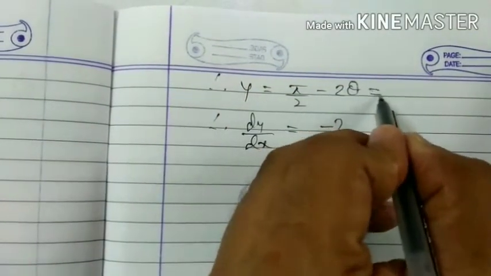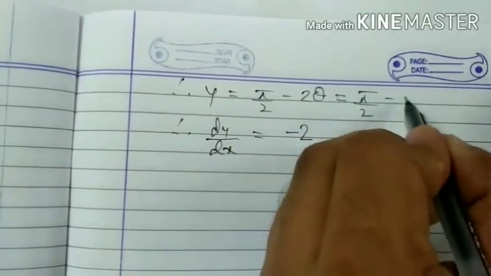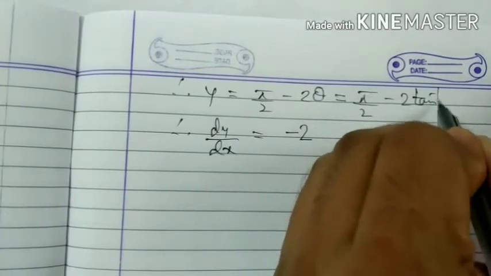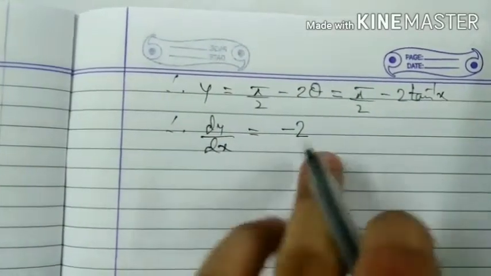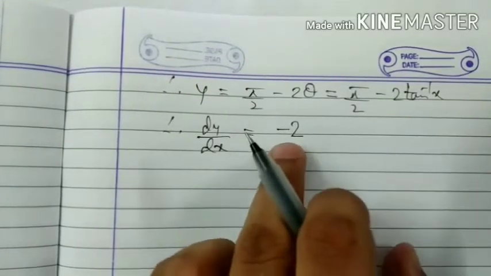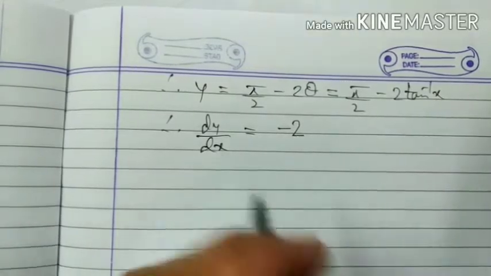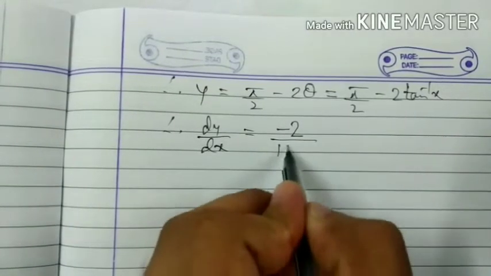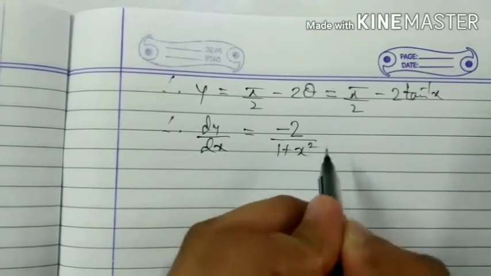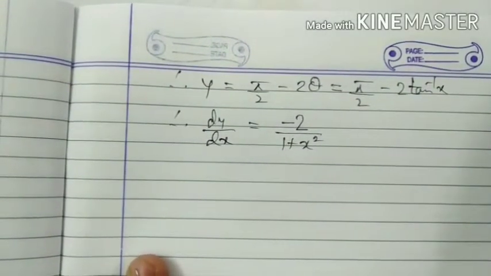Let me write the first value, pi by 2 minus 2 tan inverse x. Now taking the derivative of 2 tan inverse x, minus 2 remains as it is, and the derivative of tan inverse x is 1 upon 1 plus x square. So minus 2 upon 1 plus x square. This is our required answer.